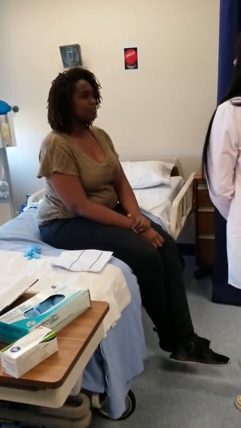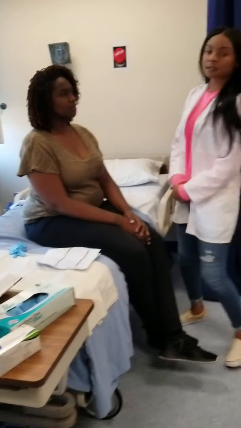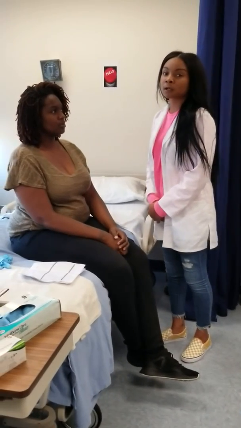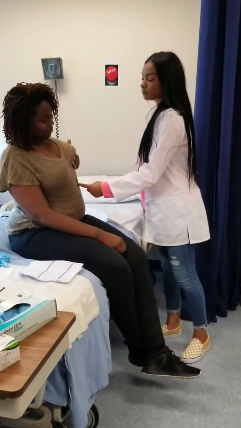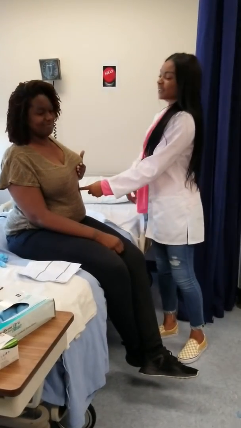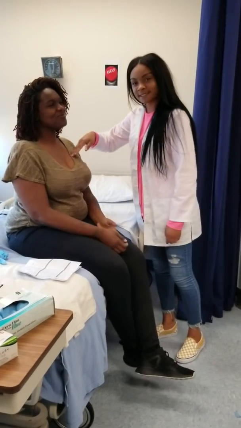Need to explain what the base and the apex are. The apex is where I palpated and auscultated, down here. And the base is up here.